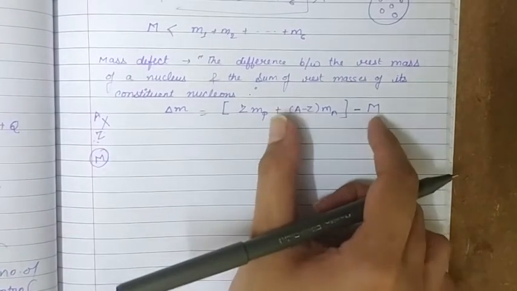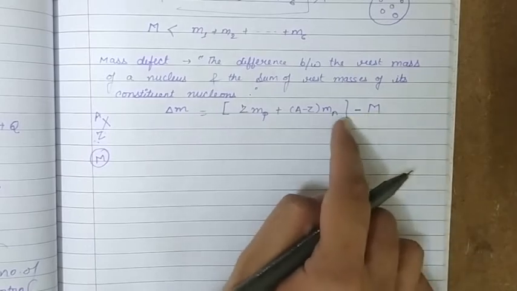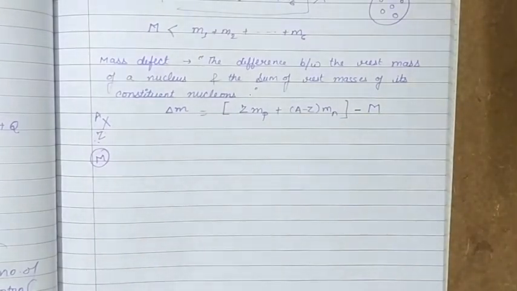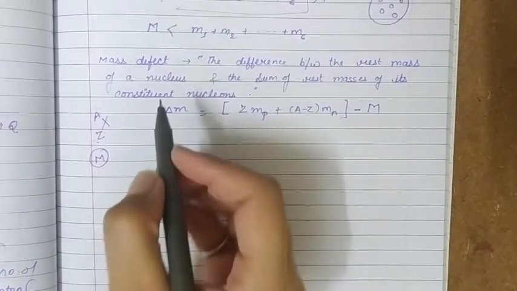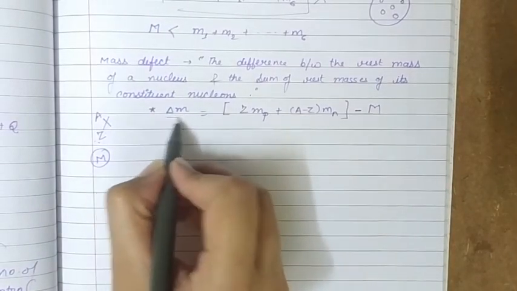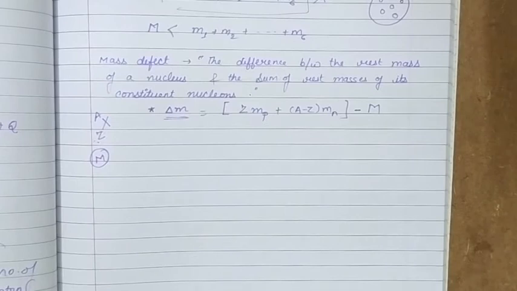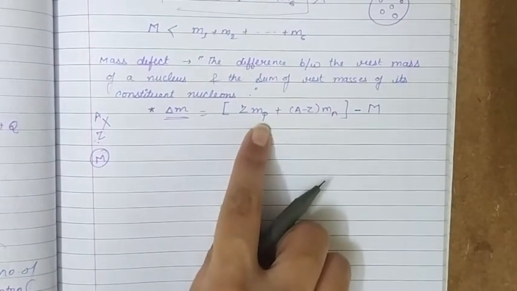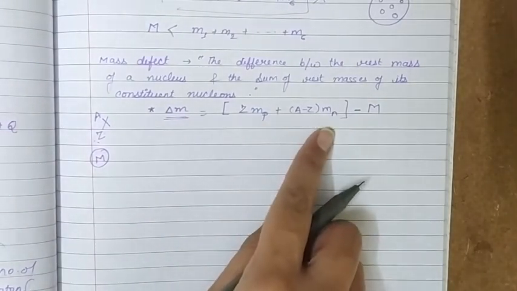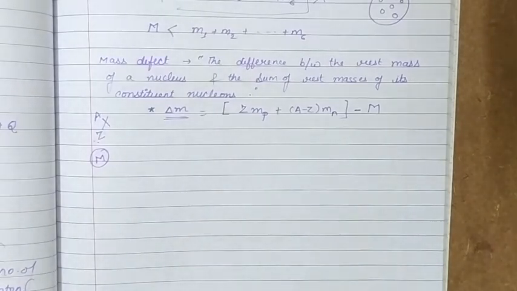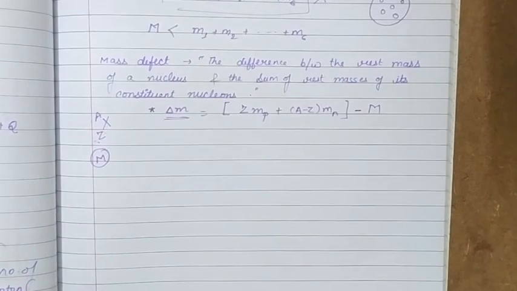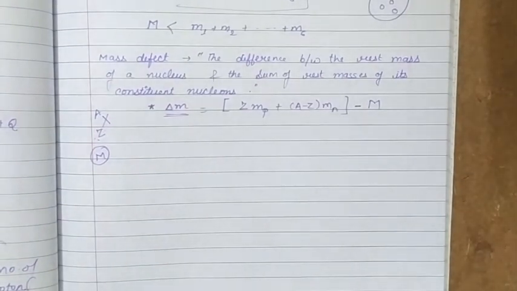Mass of the nucleus is less than the sum of the masses of the constituent particles, and this difference is called mass defect, delta M. Here Mp denotes the mass of proton, Mn denotes the mass of neutron, and M denotes the rest mass of the nucleus ZXA.